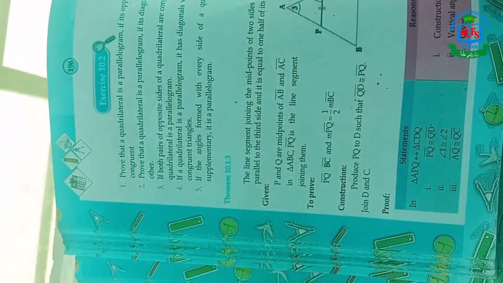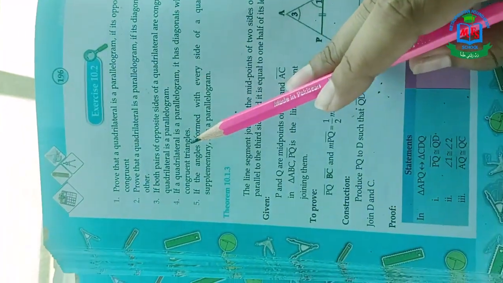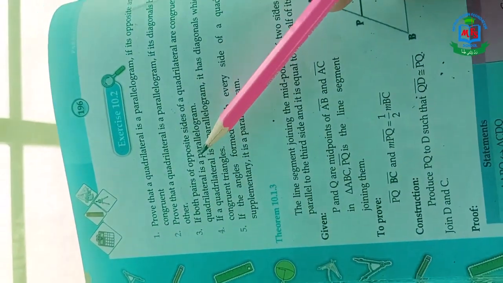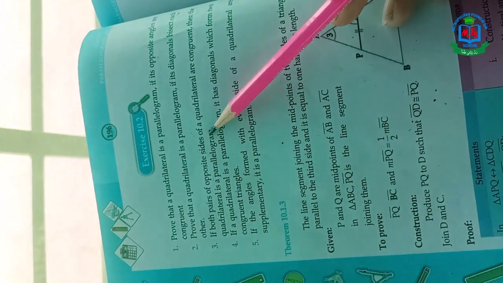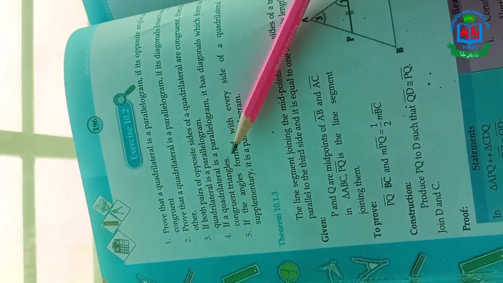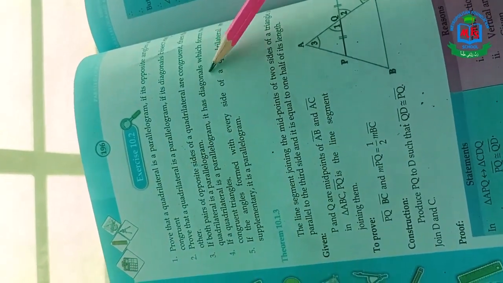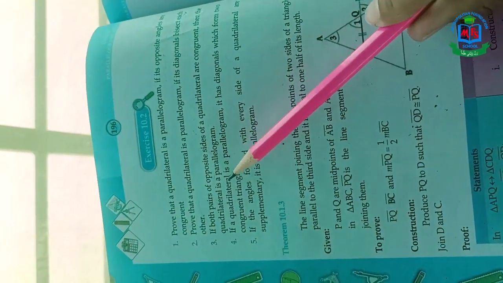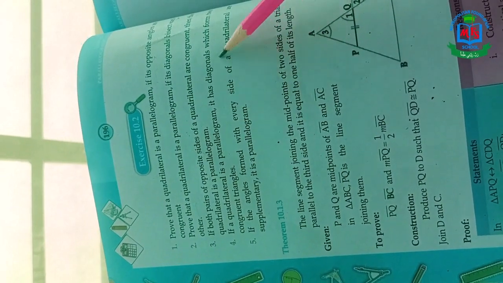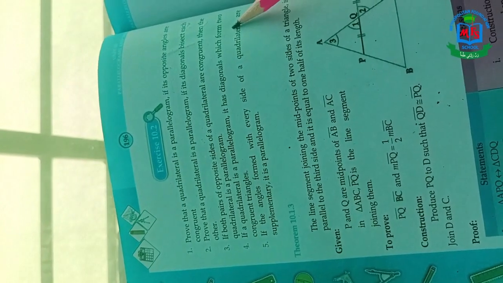So after theorem 2, now we are going to do theorem 4. Theorem 3 will be your homework, so you have to do it at home. So what is theorem number 4? If a quadrilateral is a parallelogram, it has diagonals which form two congruent triangles. So let's start the proof.